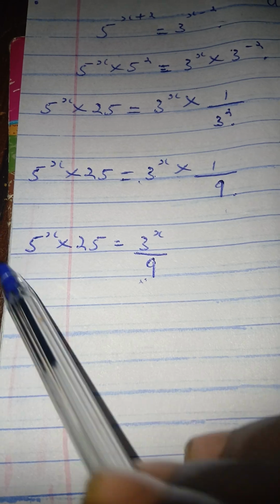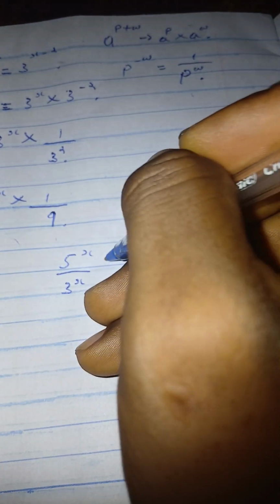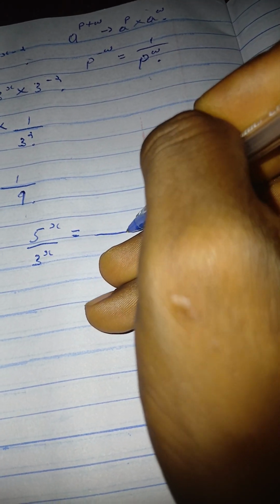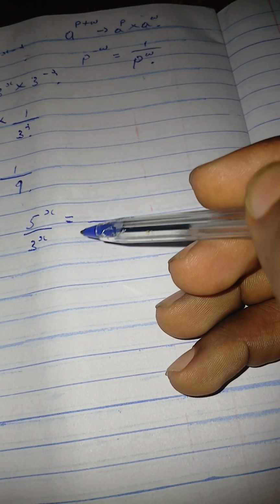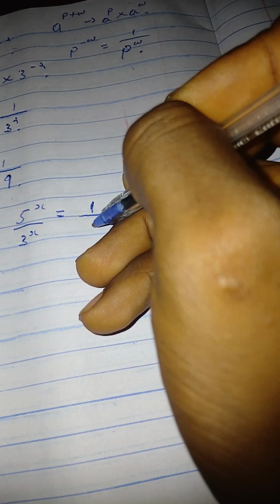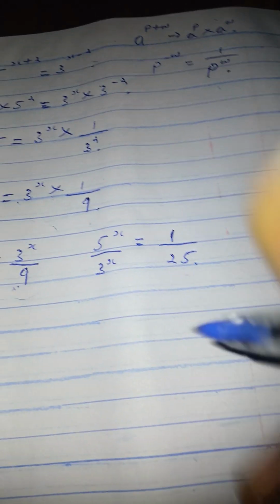Now, do you know that the whole of this can be rewritten as 5 raised to the power of x over 3 raised to the power of x is equal to 1 over 25.